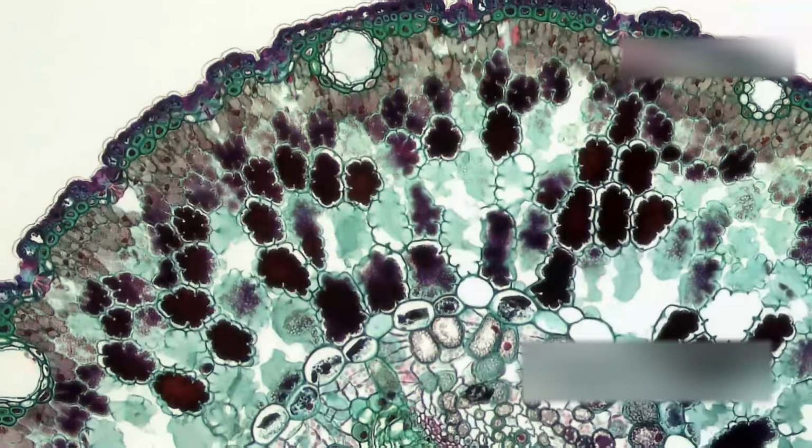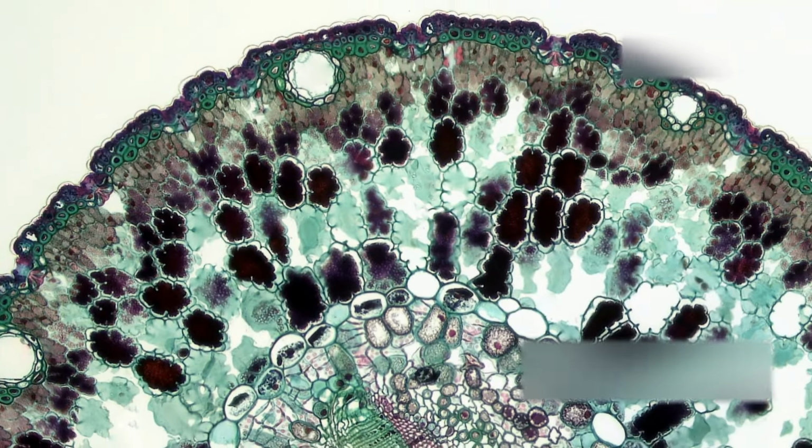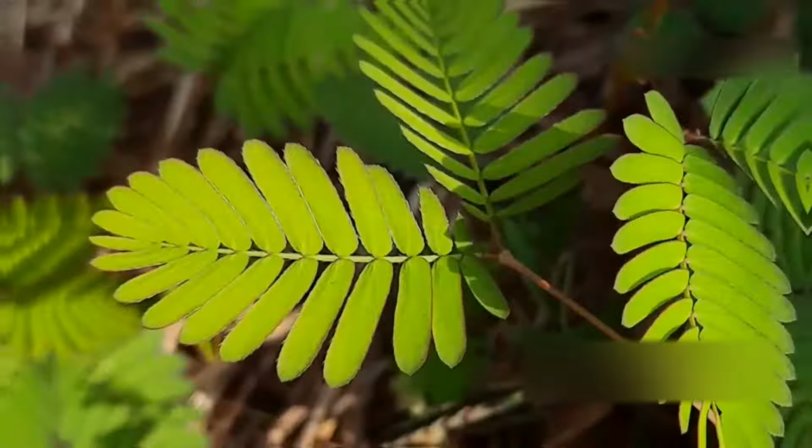The structure of a flowering plant is quite fascinating. It includes roots that anchor the plant and absorb nutrients, stems that support the plant and transport fluids, leaves that carry out photosynthesis, and of course, the flowers, which are the reproductive organs.